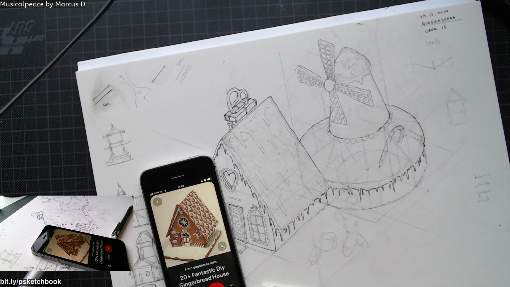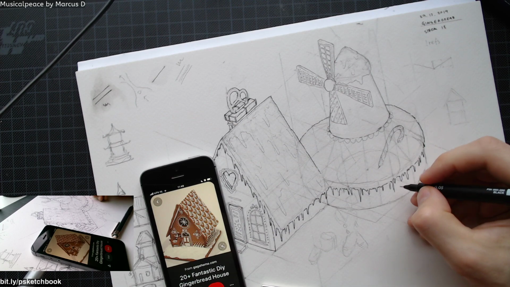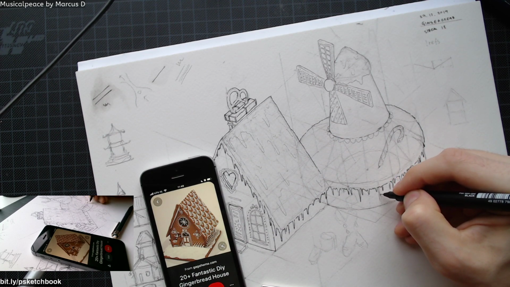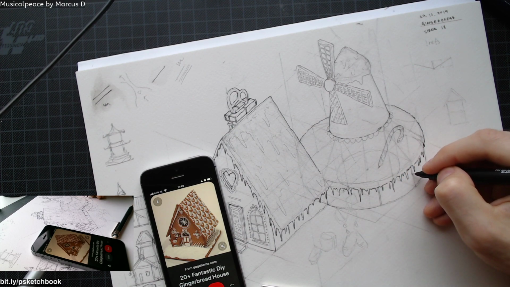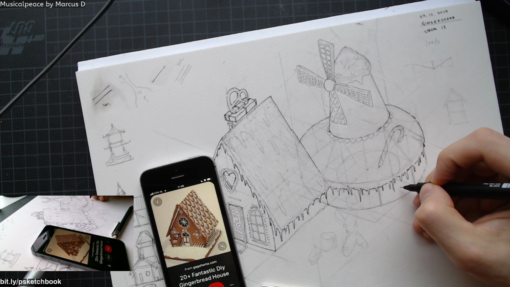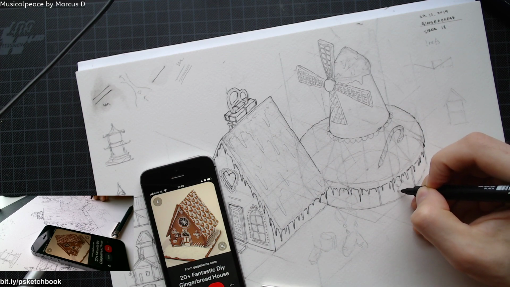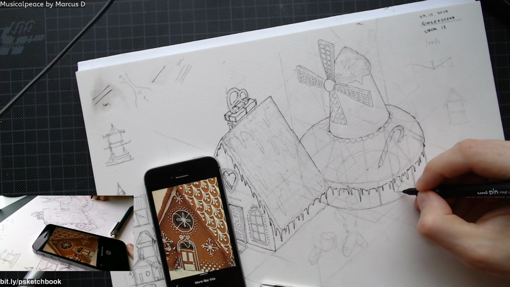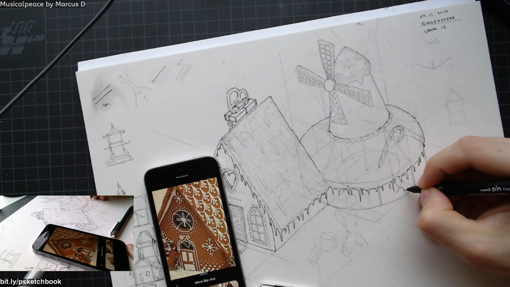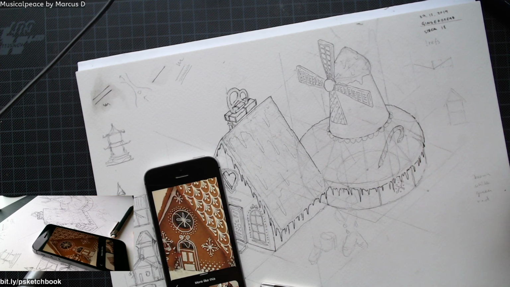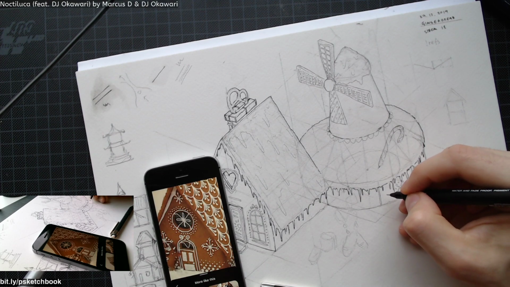And this, yeah, this can also have windows, right? And if not windows, then just some kind of decorations. Maybe some sort of cross, or anything just to break up the boring gingerbread wall into something more fun.